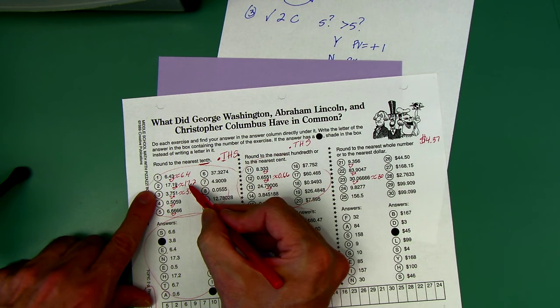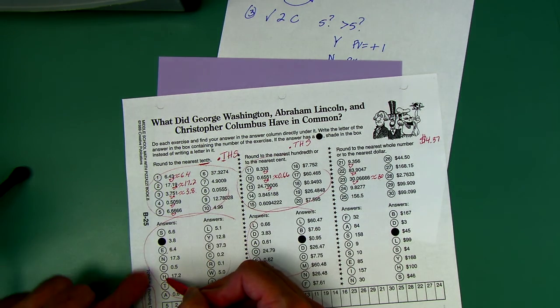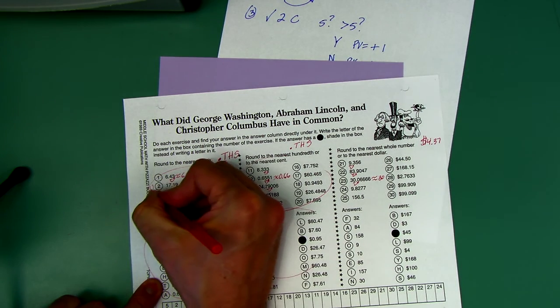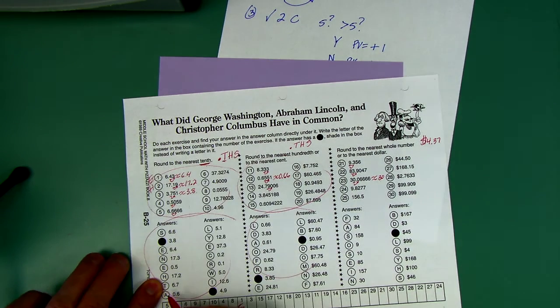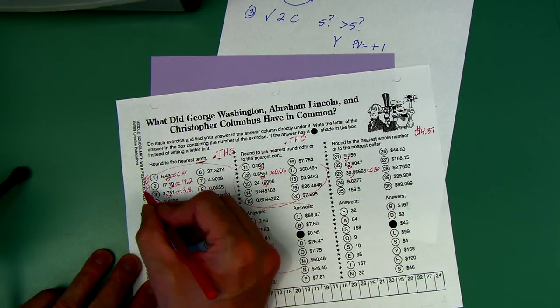Number 2 is 17 and 2 tenths. I'm looking for 17 and 2 tenths. There it is. There's an H. I'm going to put an H next to that and an E next to this just so I can find out where I found it. The 2 is going to be an H.